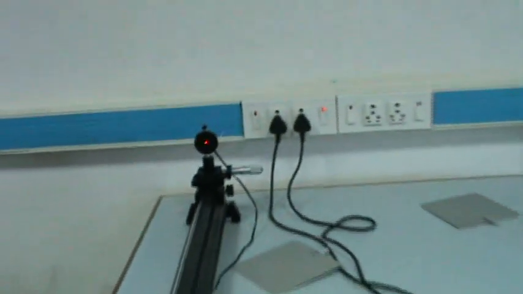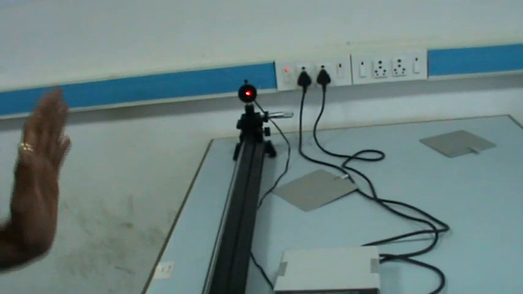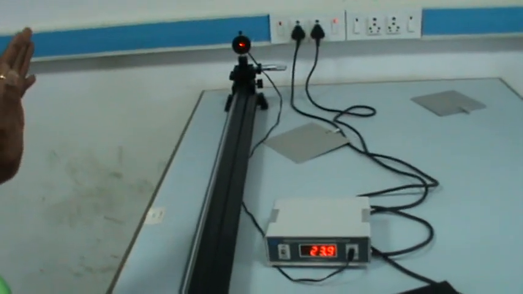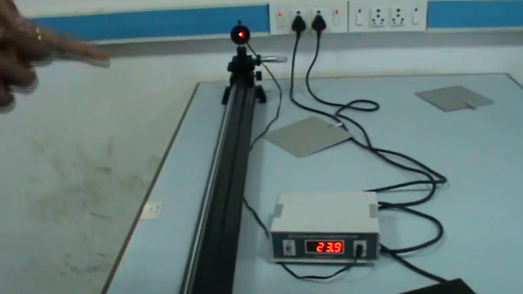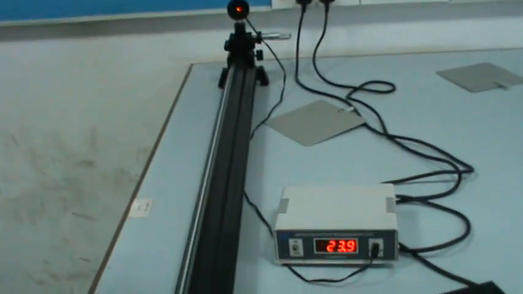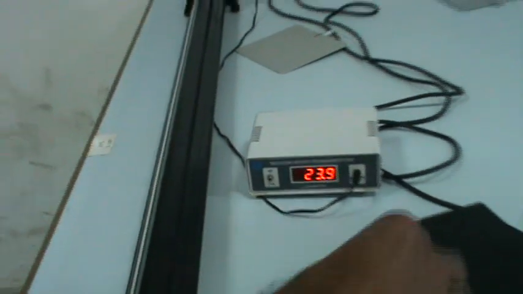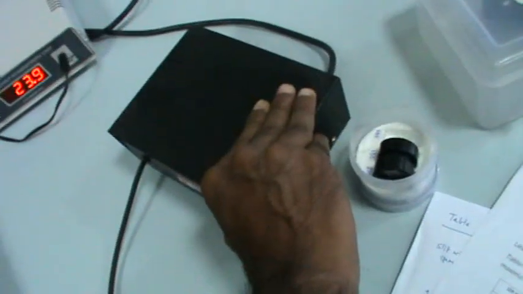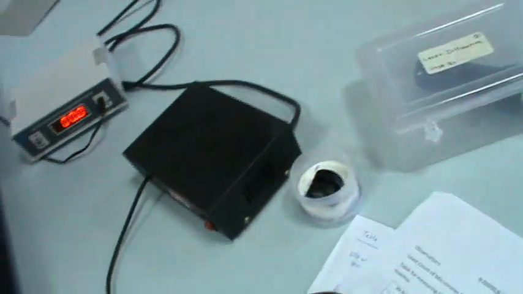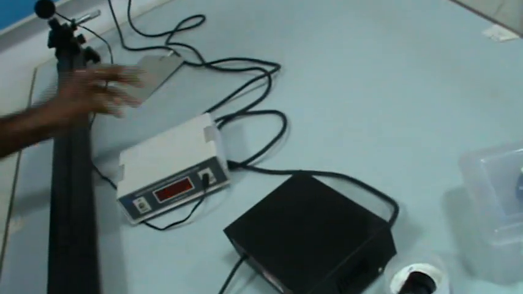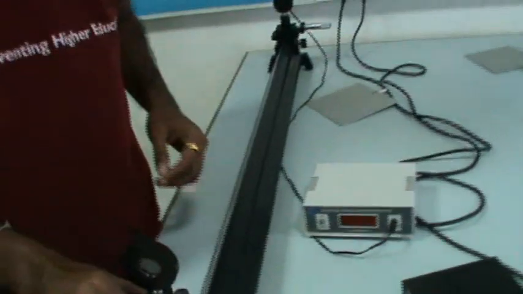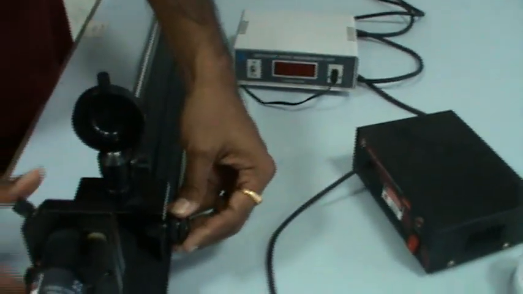Before doing that, the beam is focused exactly on the pinhole, and there you get the maximum current of the value we see over here. Before we introduce the slit, you put off the laser, because as I told you, you cannot show your hand in between. So you put off the laser, and now you try to introduce this slit. The position of the slit could be some 10 to 15 centimeters from the source.